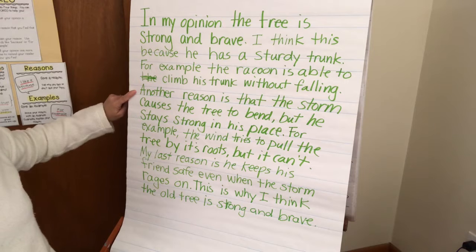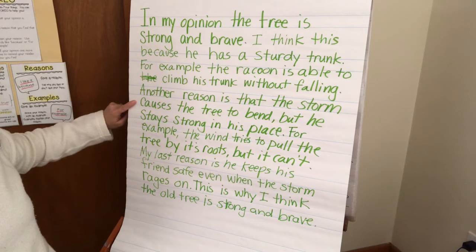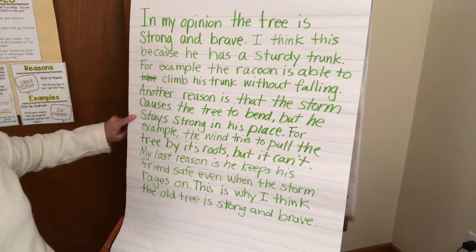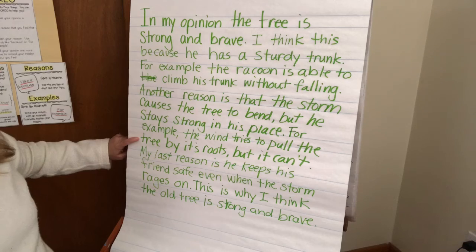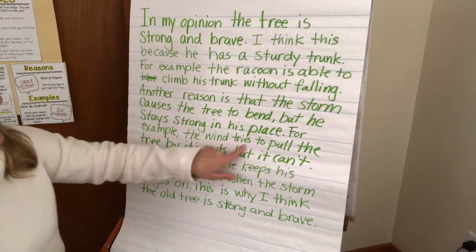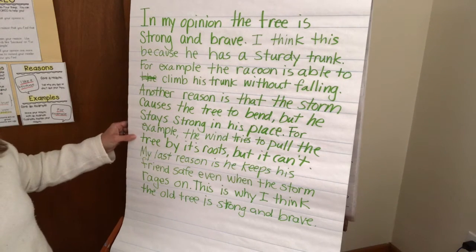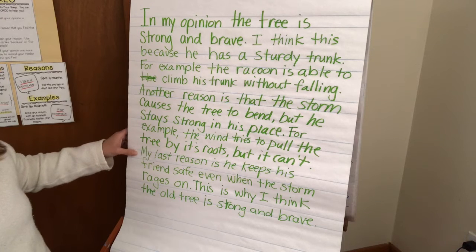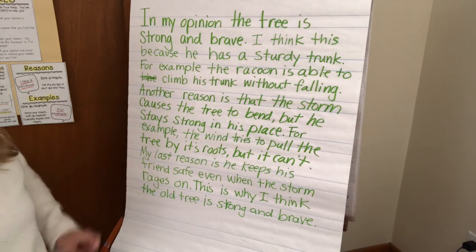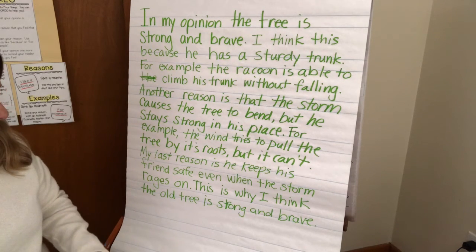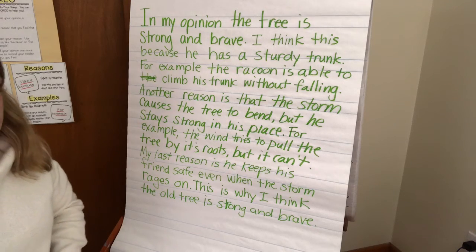Another reason is that the storm causes the tree to bend, but he stays strong in his place. For example, the wind tries to pull the tree by its roots, but it can't. My last reason is he keeps his friends safe even when the storm rages on. This is why I think the old tree is strong and brave.